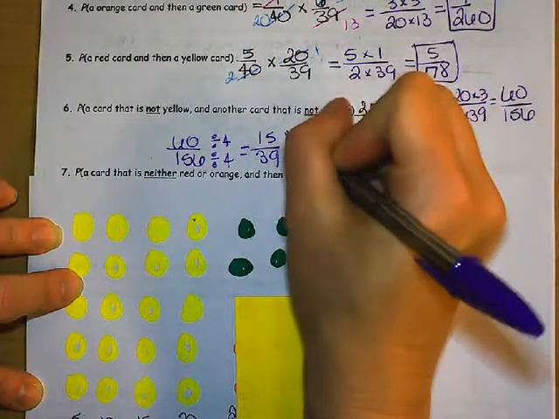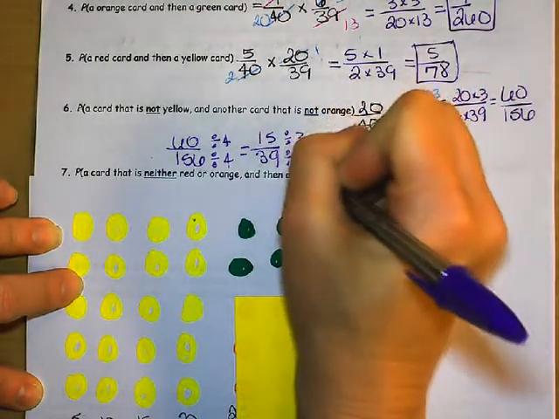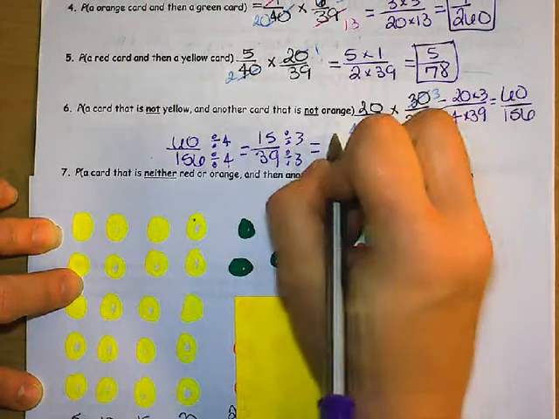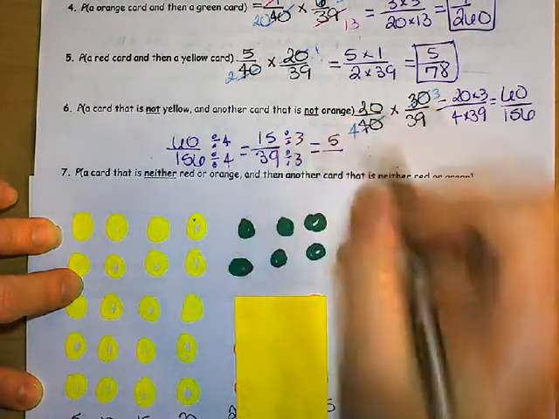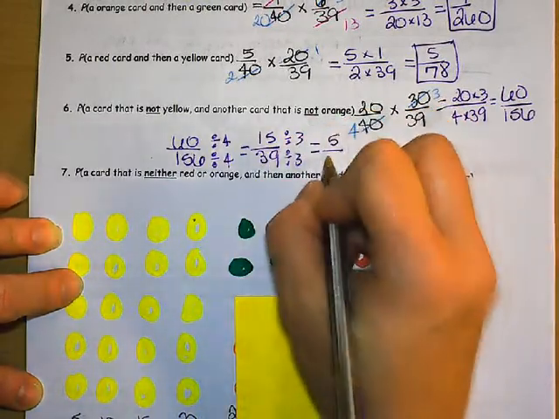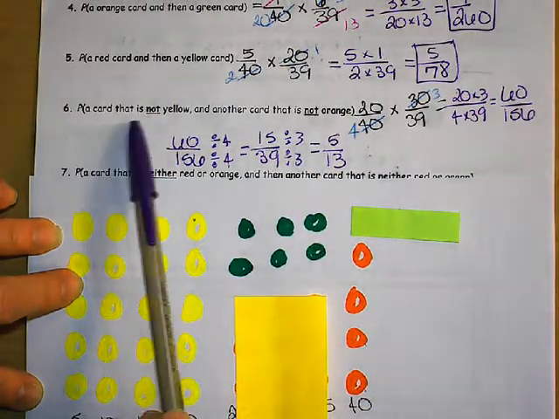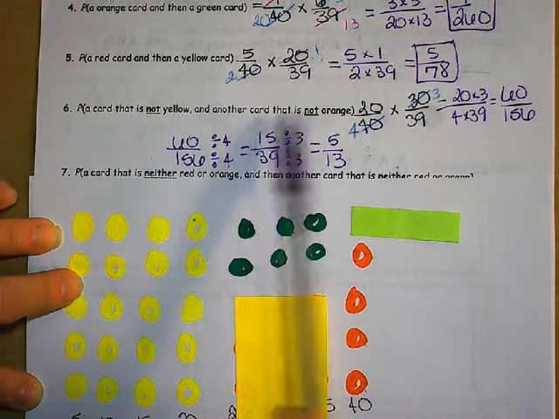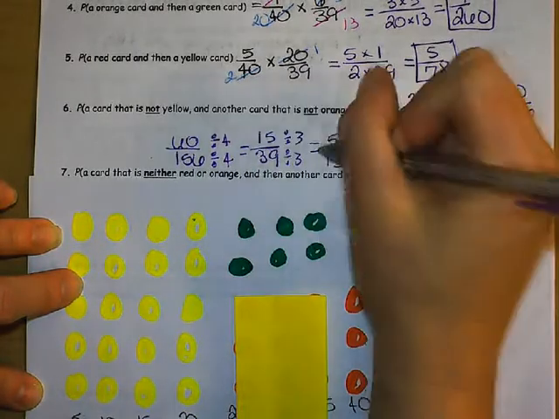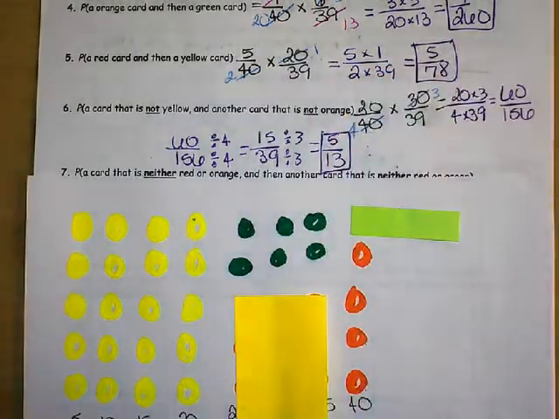These can both be simplified by 3. It is a lot of simplification, but you're not going to have to do this very often. 15 divided by 3 is 5, and 39 divided by 3 is 13. So, the probability of a card that is not yellow and another one that is not orange is 5 out of 13. Again, this is a long process, so just take it one step at a time.